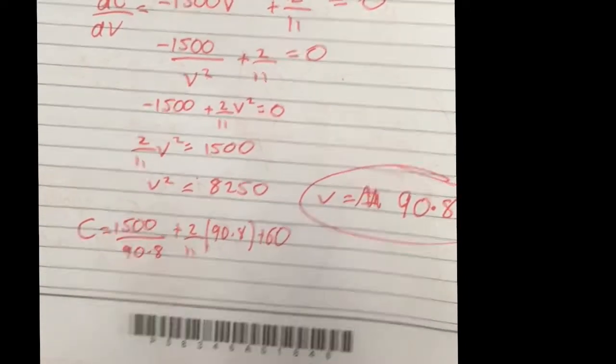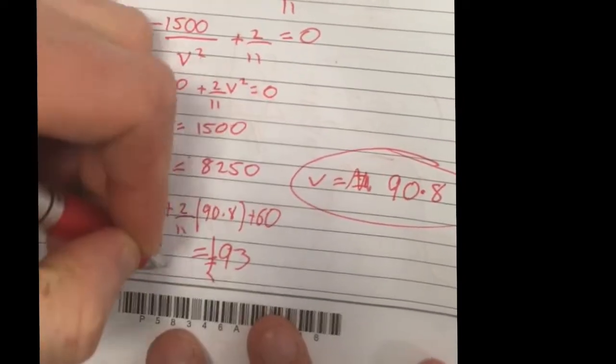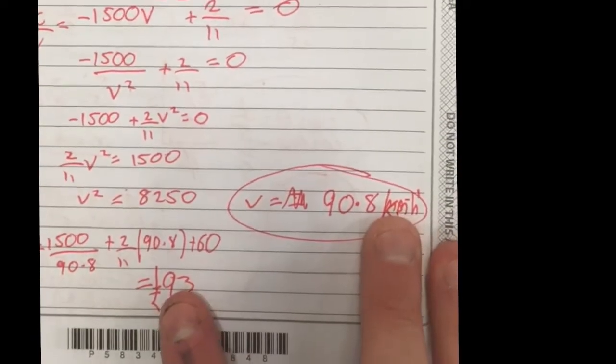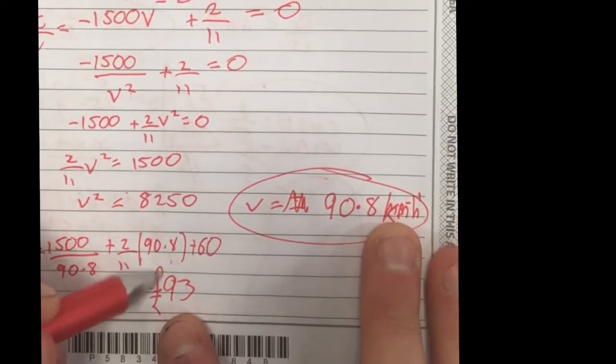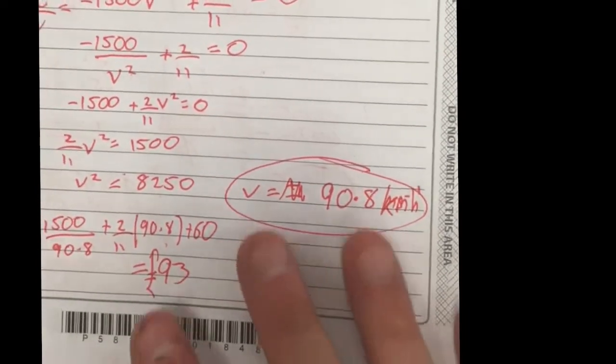And you get 93 pretty much on the dot, so equals 93 pounds. It also should have units, kilometers per hour and a pound sign. So units are important. There. Cool.